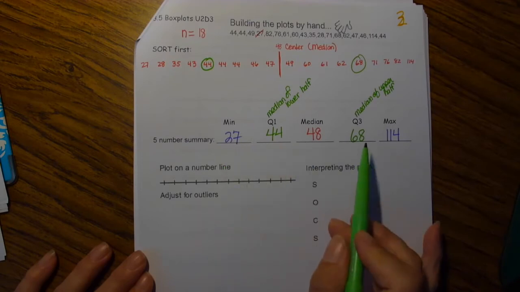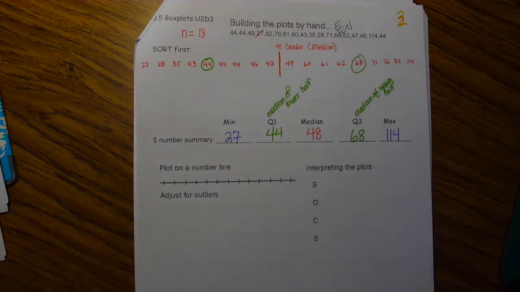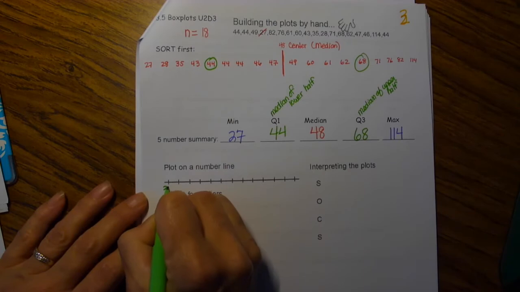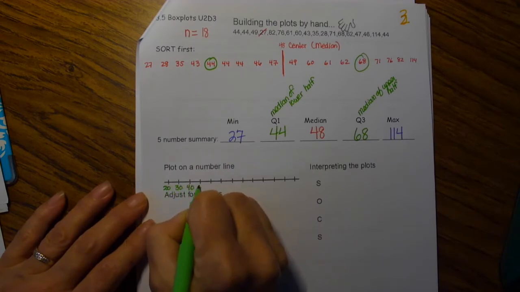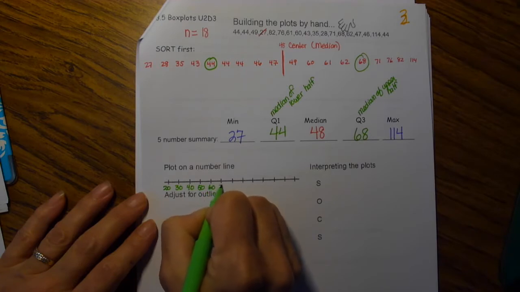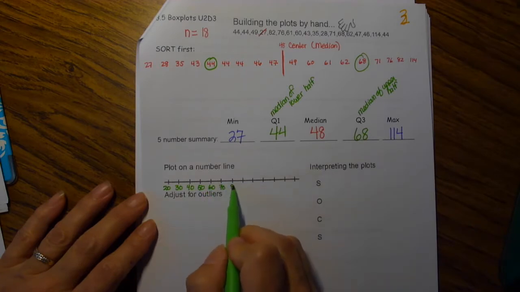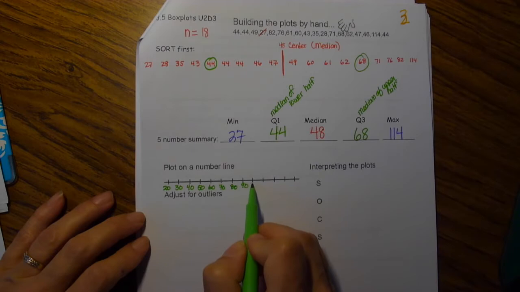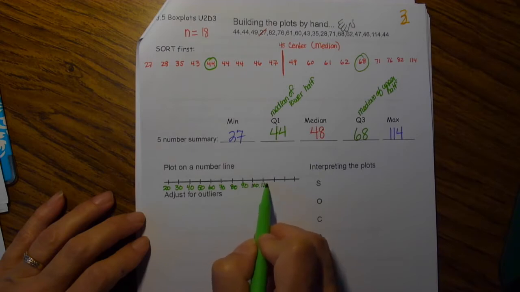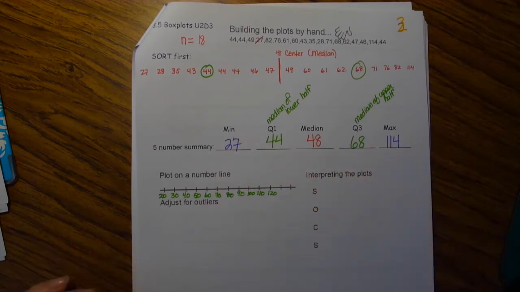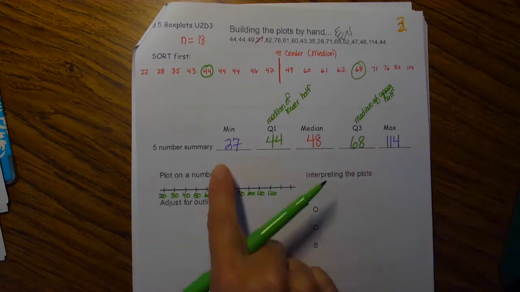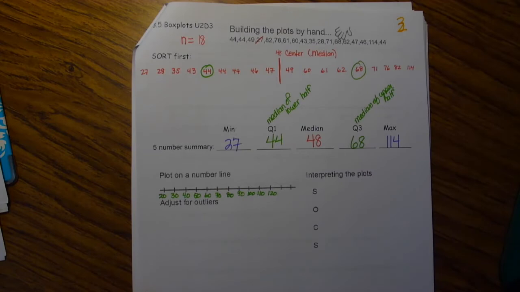I need to plot these numbers. So it starts with 27. I'm going to start with 20, and I'm going to number by tens. So we need a scale. And then I'm going to put a little mark on my, don't draw anything in yet. Let's just put a little mark where each of these numbers is.